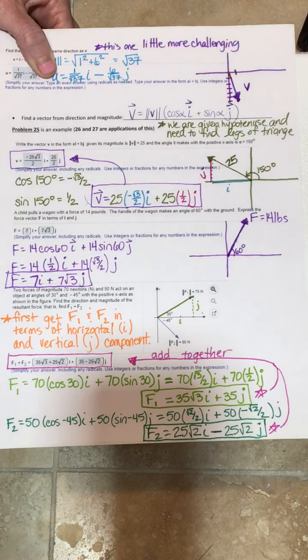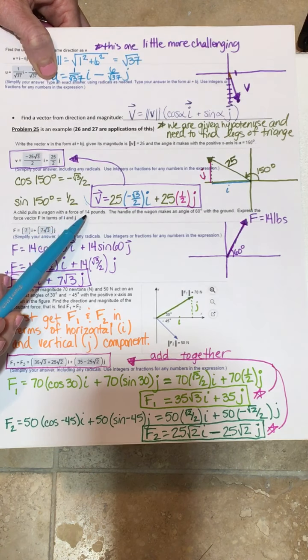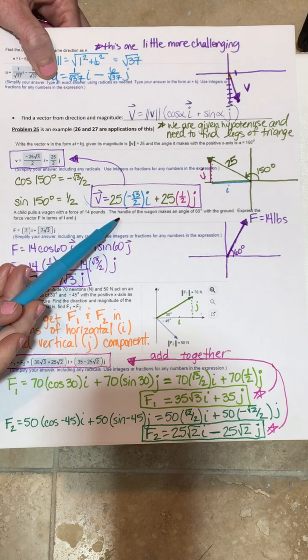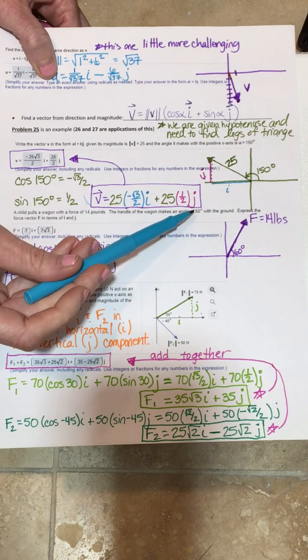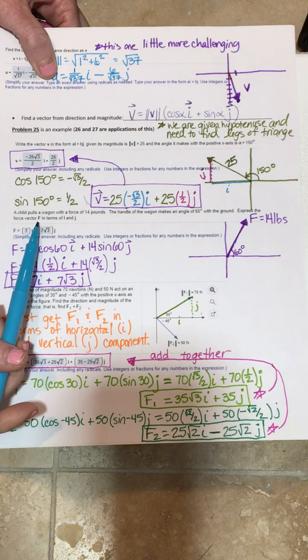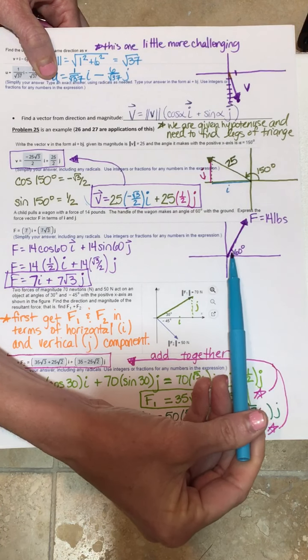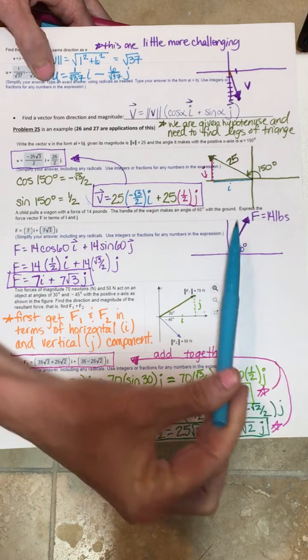Let's do it again. Now, this one says a child pulls a wagon with a force of 14 pounds. The handle of the wagon makes an angle of 60 degrees with the ground. Express the force vector in terms of i and j. So we're going to use the same formula. We have a 60-degree angle right here.